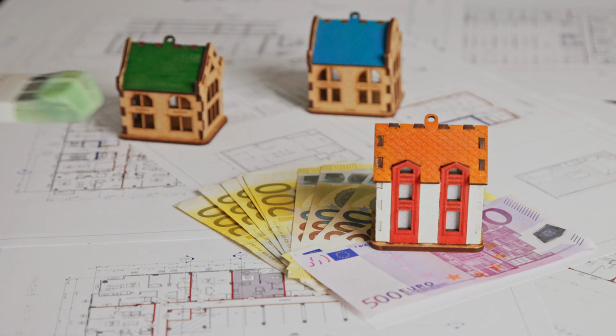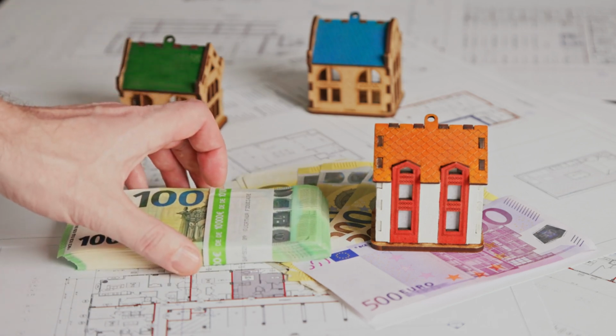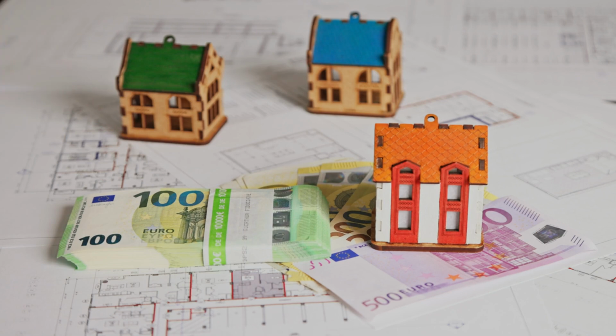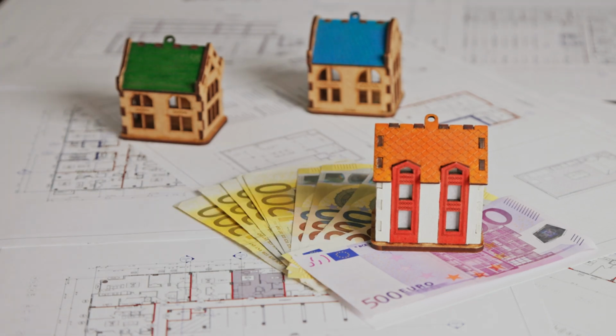So, if you're looking to dive into the world of rental property investing without getting lost in a sea of numbers, stay tuned as we guide you through a simplified yet effective method of property analysis.